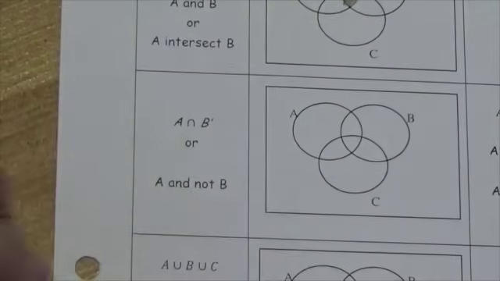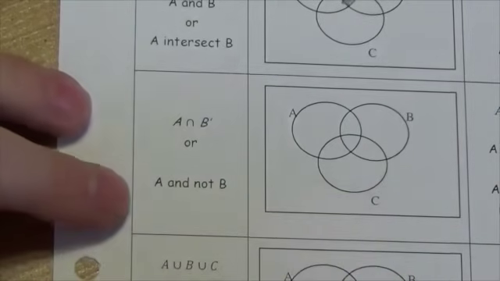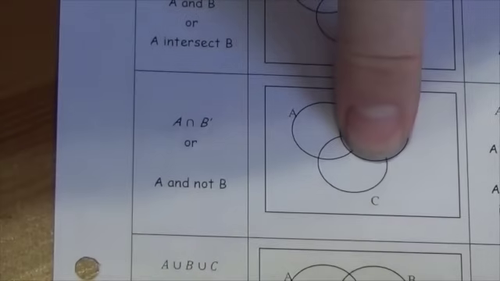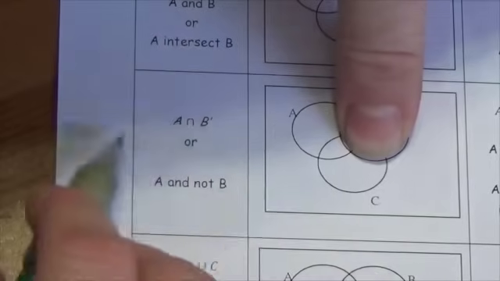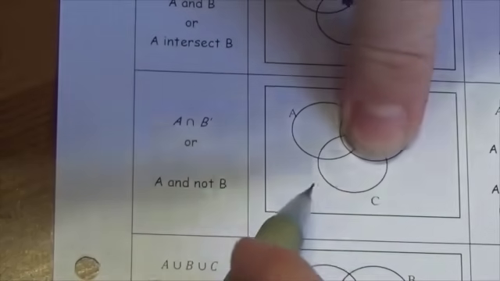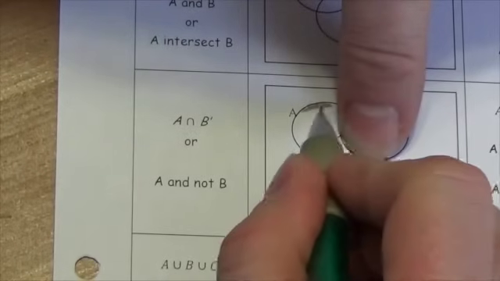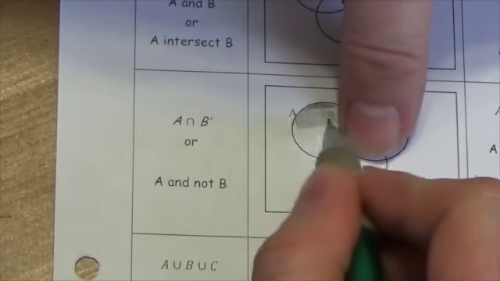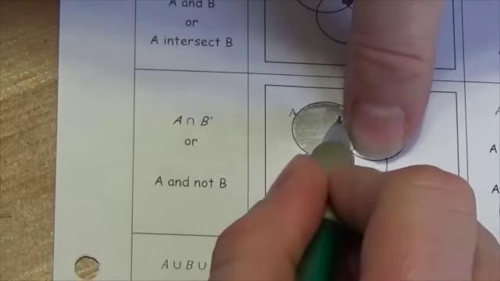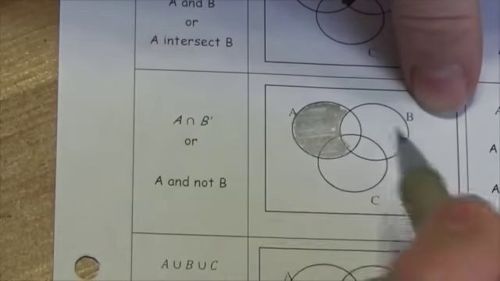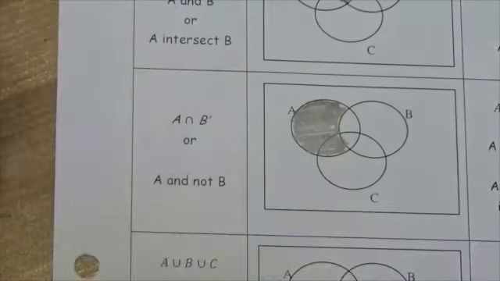Now, come down here. It's a little bit different. A intersection not B. Well, I'm going to do it like I did before. I'm going to cover up B here. Now, not B is everything outside of this. And I want A intersection not B. Where that overlaps is going to be this portion of A that I'm not covering with my thumb. And that's going to look like this. So A intersection where it overlaps with not B.